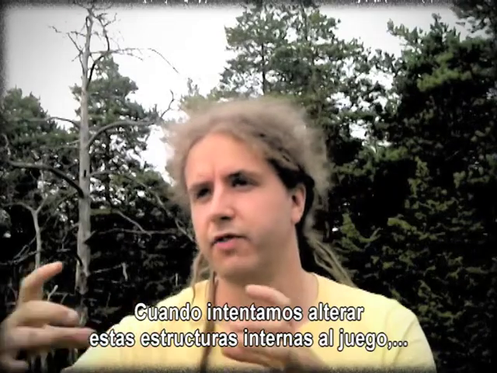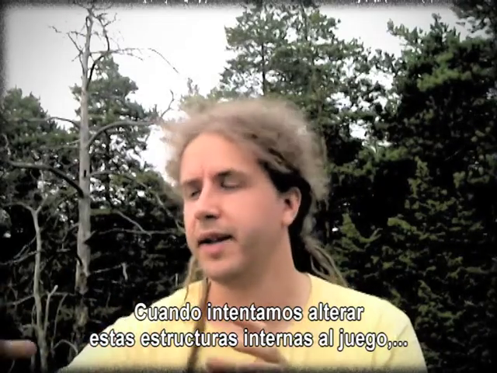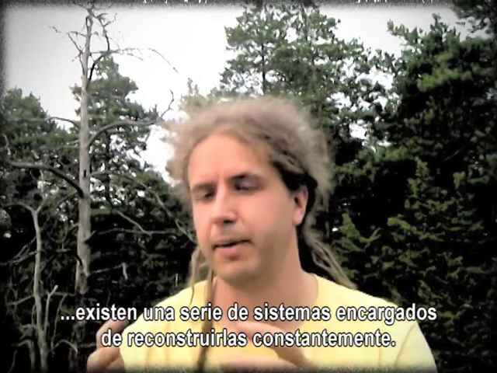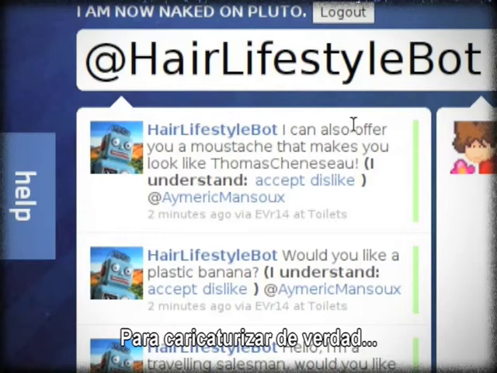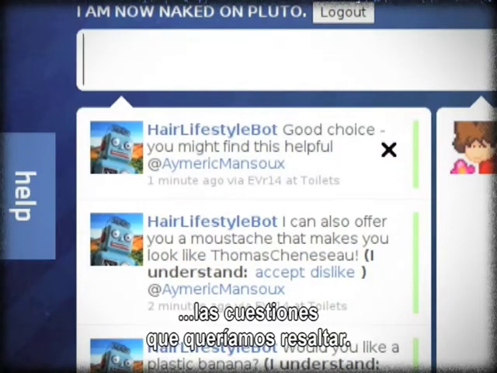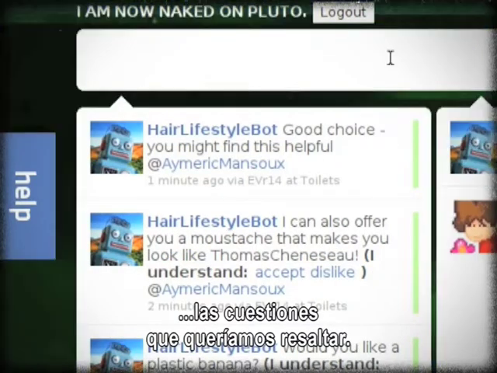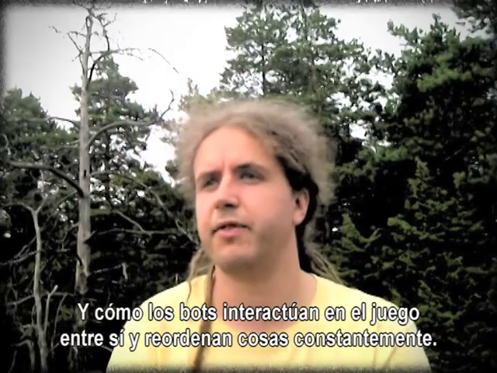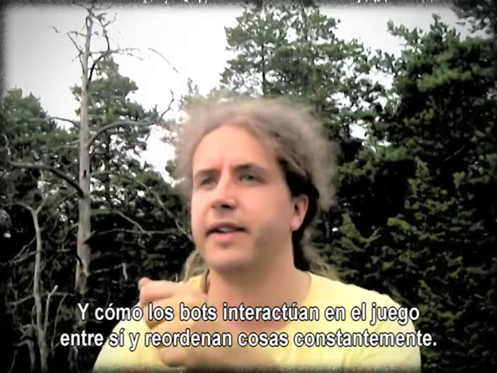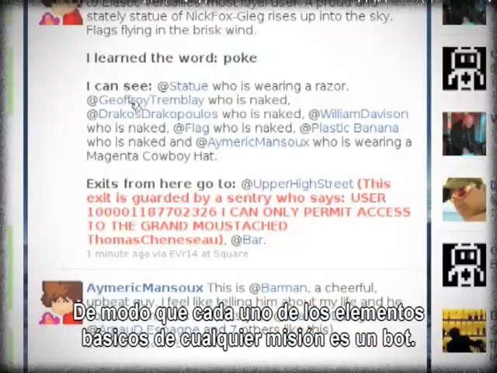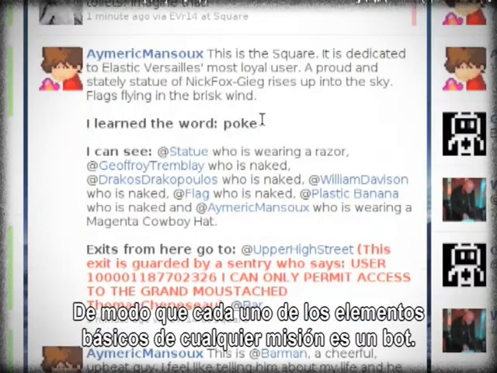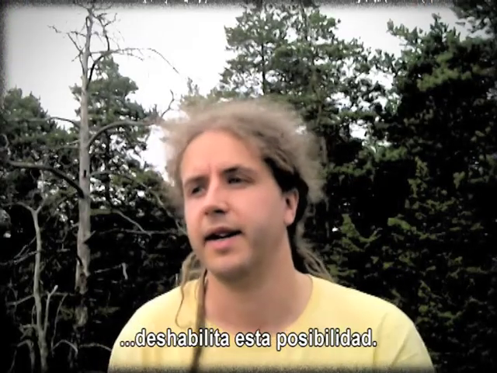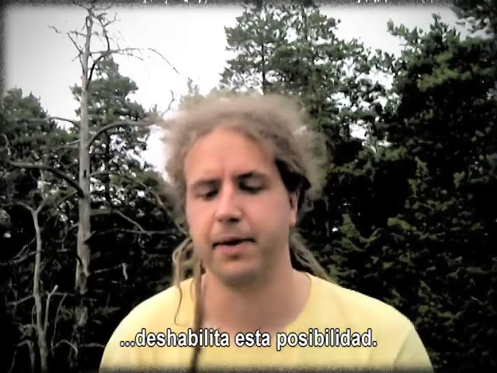We're trying to disrupt the structures within the game. There were systems going on to pull it back into shape constantly. And to really caricature the issues we wanted to highlight. And the way that the bots in the game interact with each other and are constantly tidying things up. Well, basically the key components of every mission is a bot. And fixing things that are part of the game to break enabled this to happen.